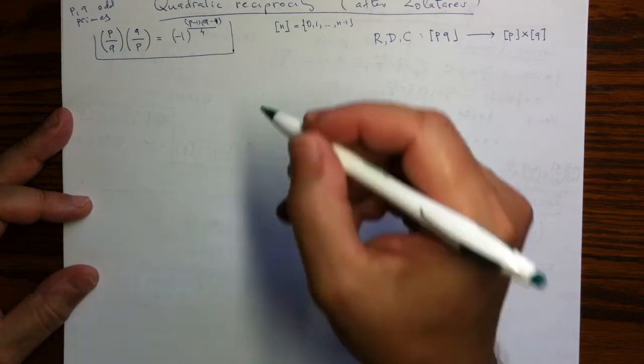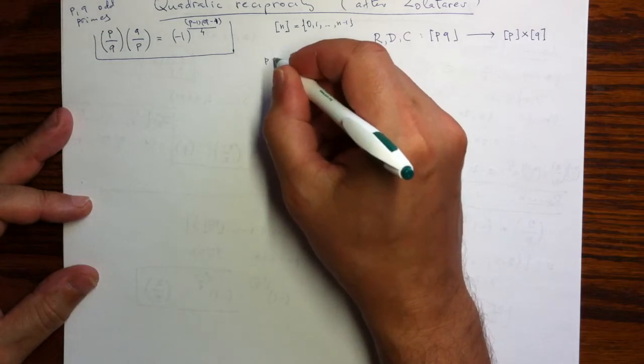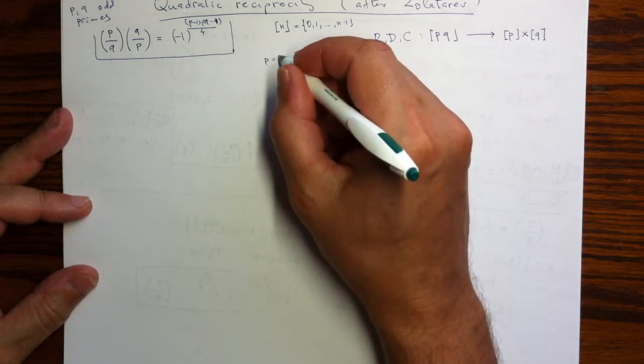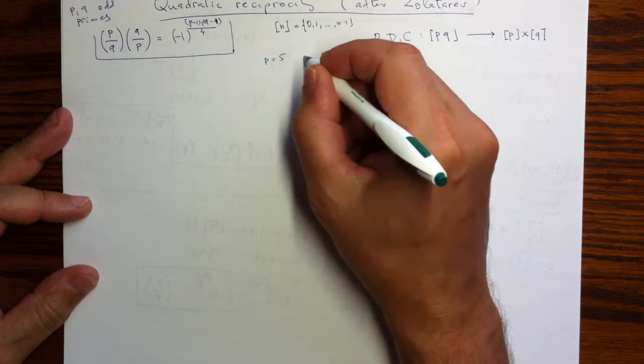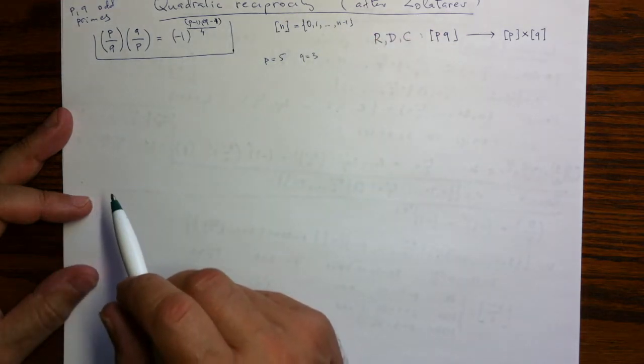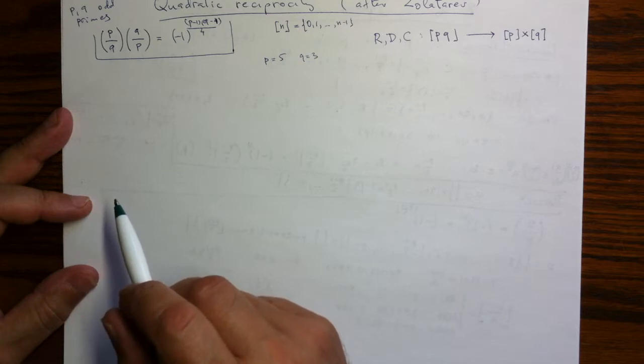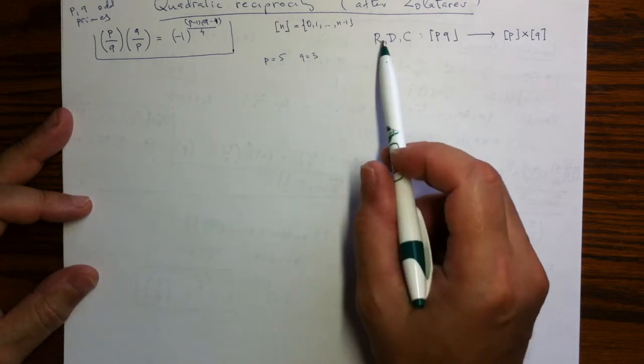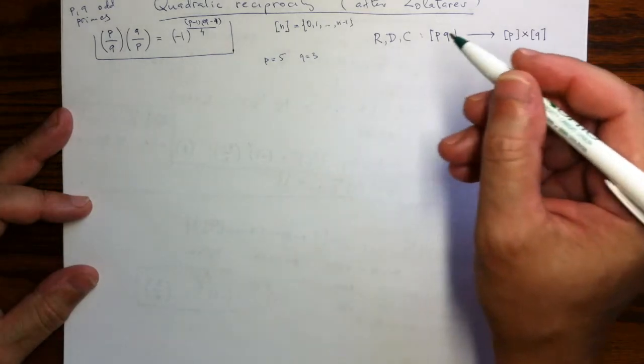So just to illustrate, let me choose P to be, say, 5 and Q to be 3. Let me show on this choice what are the numberings in each of those bijections.